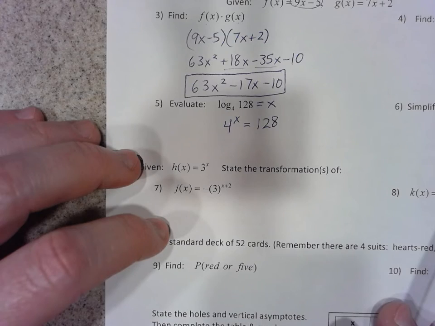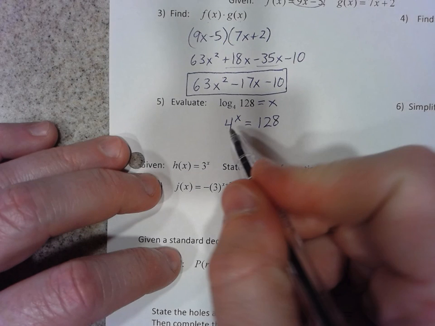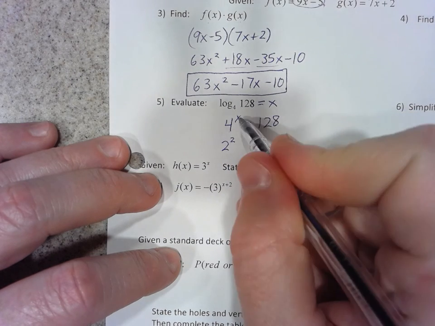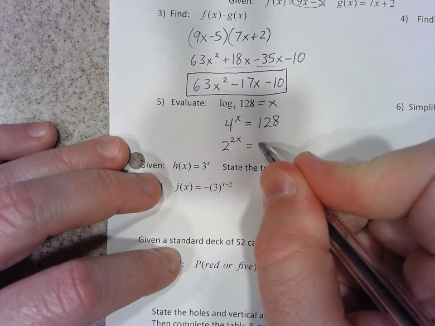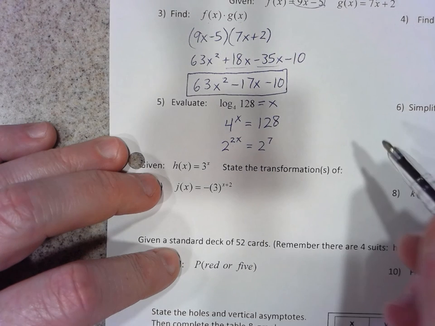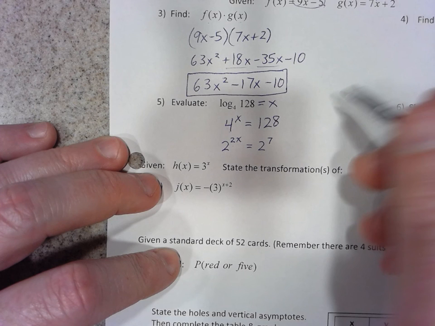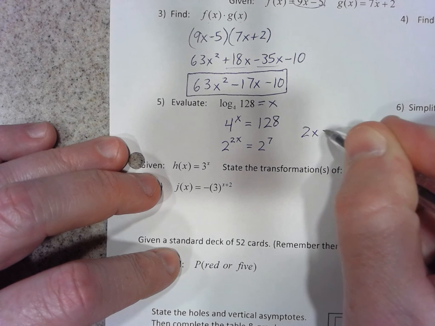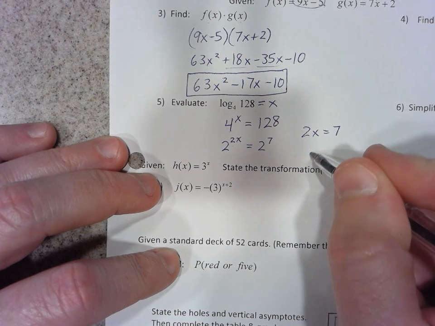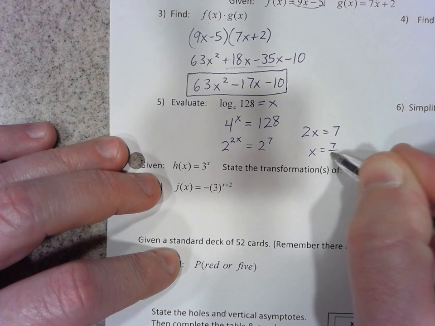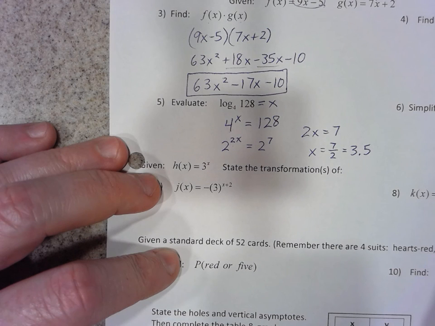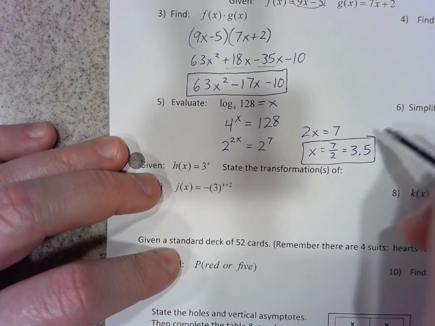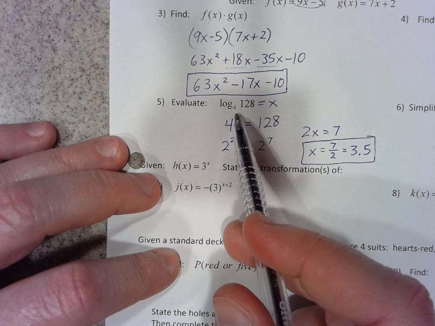So I want to rewrite 4 as 2 to the second power, and just keep that x in your exponent. And then 128 is 2 to the 7th power. So for these two to be equal, the exponents have to be the same. So that means 2x needs to equal 7, so x equals 7 divided by 2, or 7 halves, which is 3.5. And so log with base 4 of 128 is equal to 3.5.